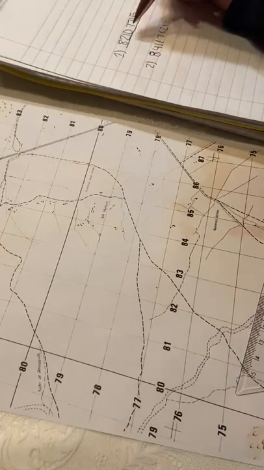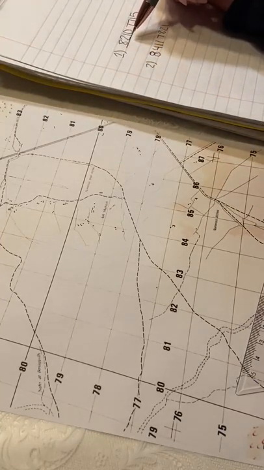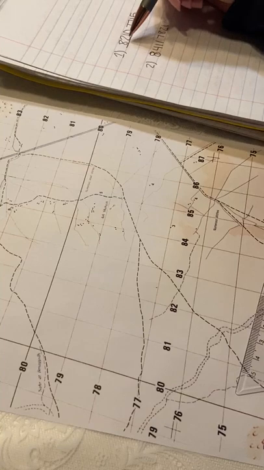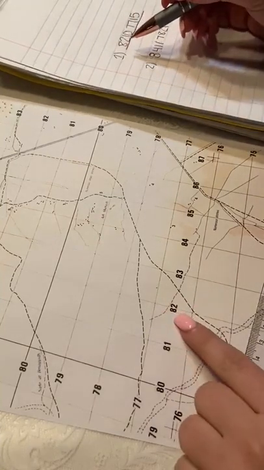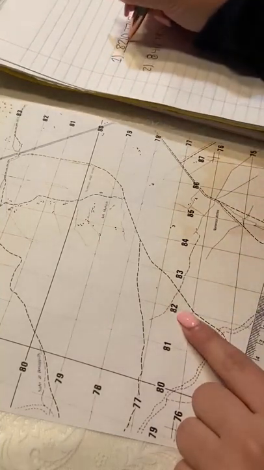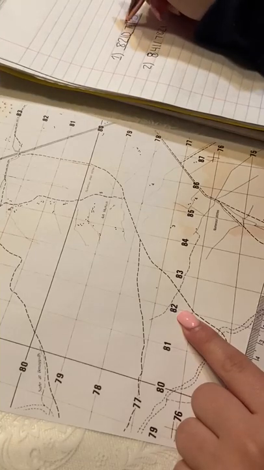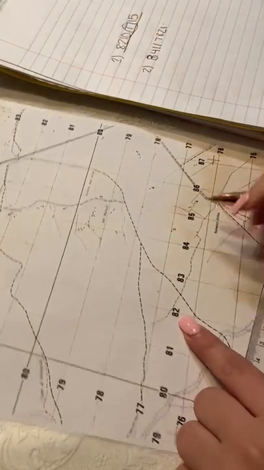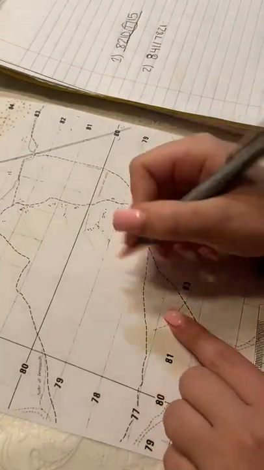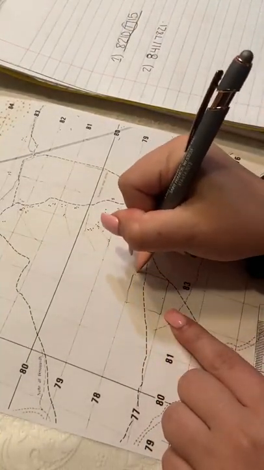So to begin, you'll look at the number and you'll look at the first two numbers. So the first two numbers are specifically right here. You'll look at 82 and then the following two, so 77, would be right here. So you'll be focusing on this specific box.